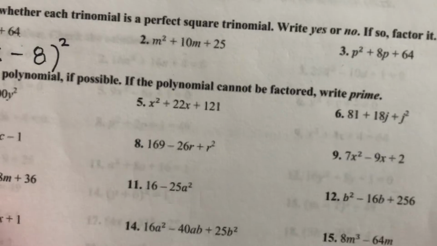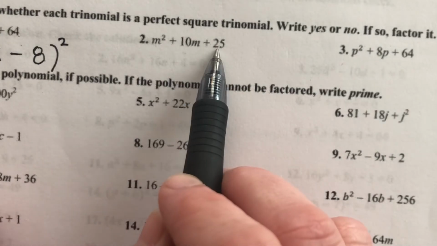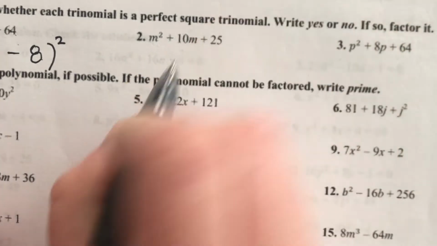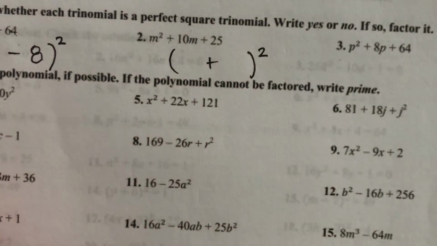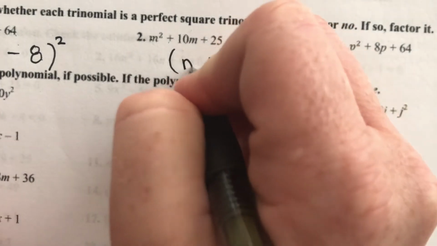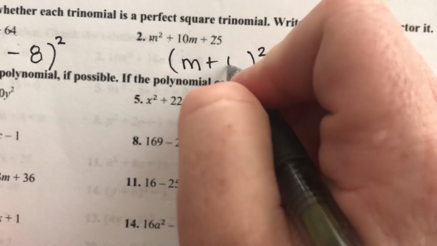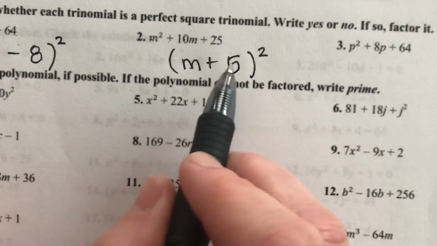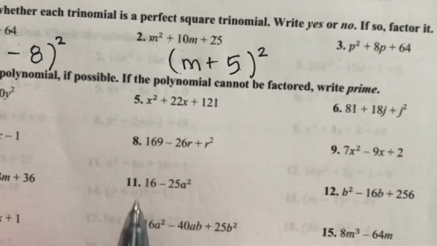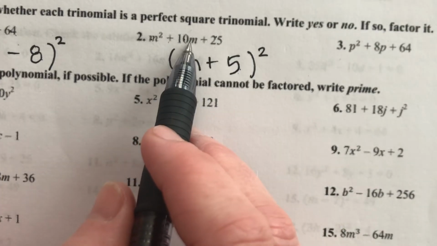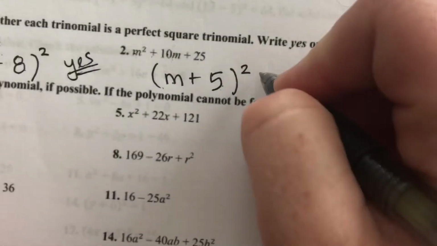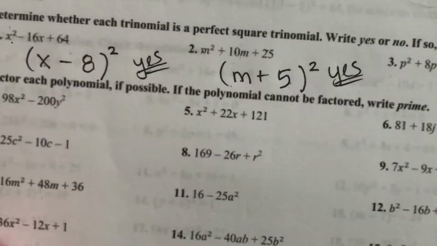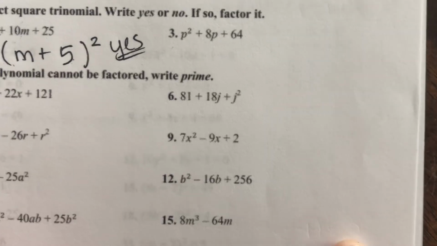Okay, let's look at number 2. Perfect square, awesome, so far so good. There's a plus sign here, so if this is a perfect square trinomial, it's going to be in this form. Square root of the first term, square root of the last term. The middle term should be this times 2. M times 5 times 2 is 10m, positive 10m. So this is a perfect square trinomial. I didn't write yes here. I need to write yes here. So far, yes, yes. Now I'm willing to bet this last one probably isn't, but we'll see.